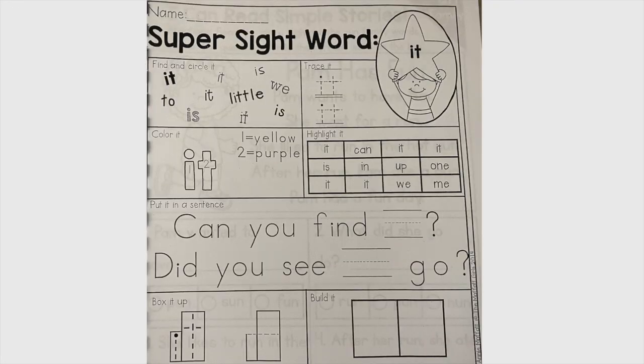Okay, now that you've practiced some reading, we're going to continue and look at the word "it" again. You can use your red or a pencil in case you make a mistake, then you can erase. In this section, find and circle "it." I'm going to circle it. And I want you to try your chant with me.